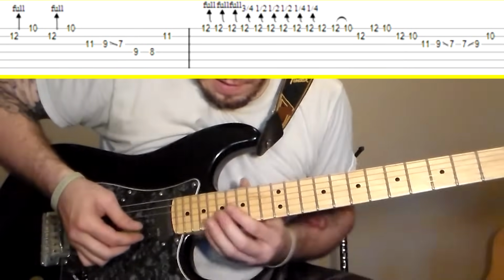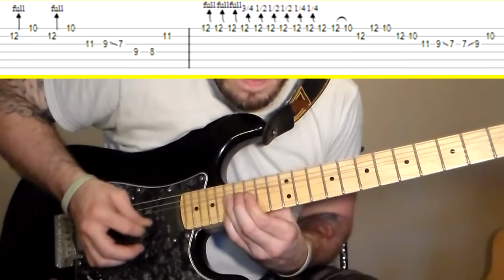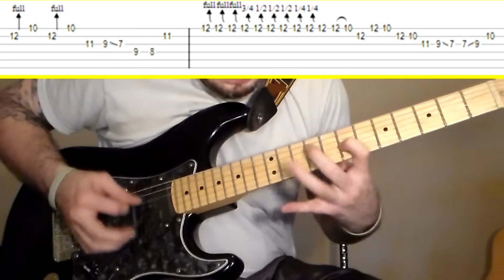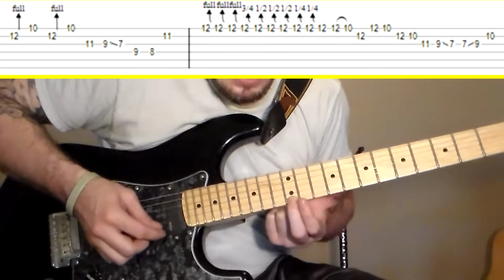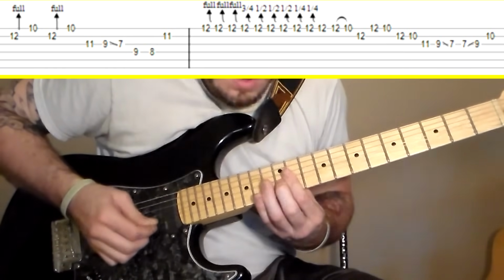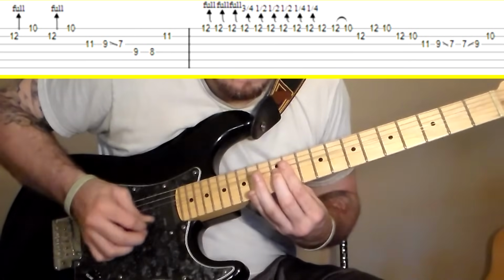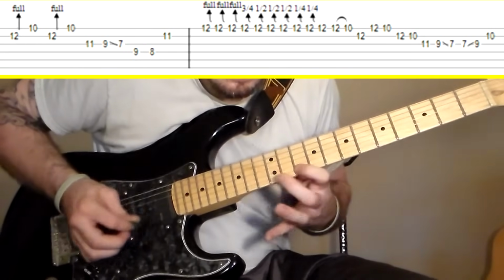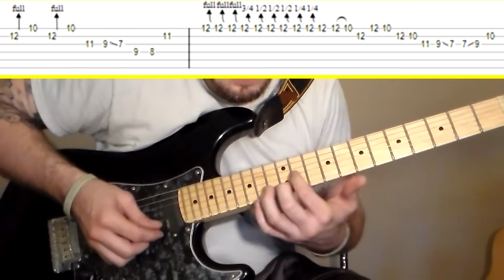Alright, so coming out of the previous section very slowly, it sounds like this. Alright, and then it does a bend on the 12th of the E string, and he slowly releases the bend by going. Okay, so it does that for a total of, I'm not sure how many times, but you can just count it right here. Okay, so after he releases off that 12 and finishes the bends, he goes.